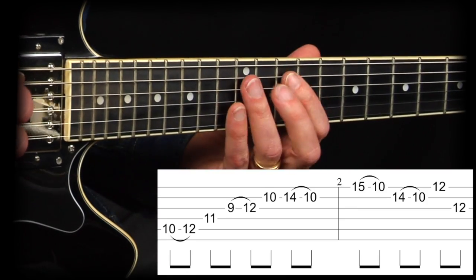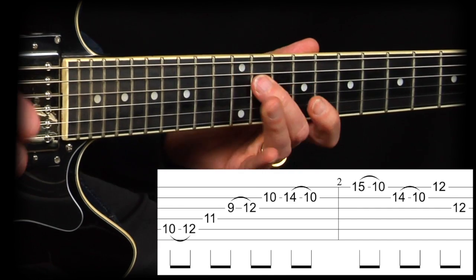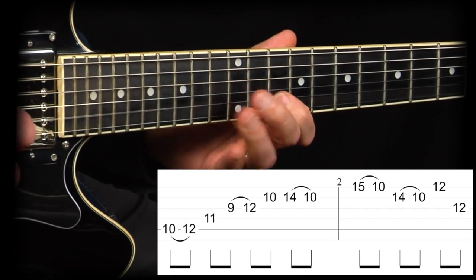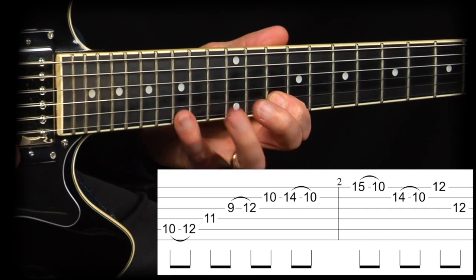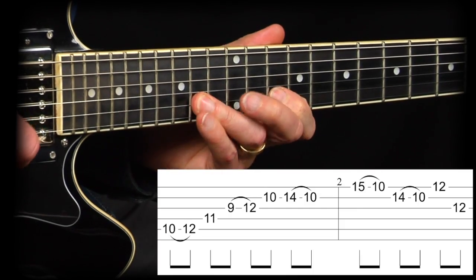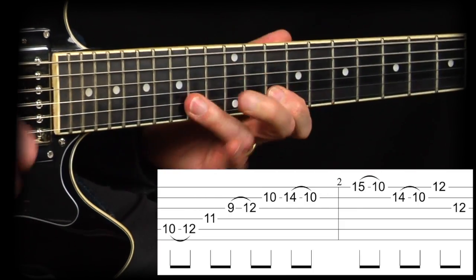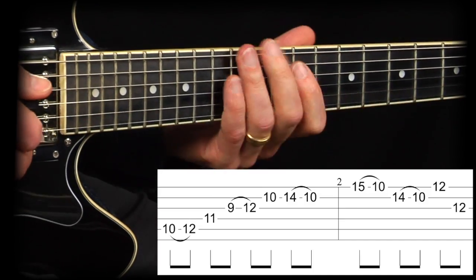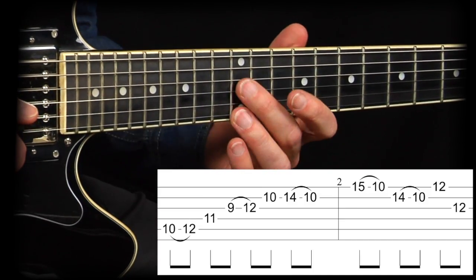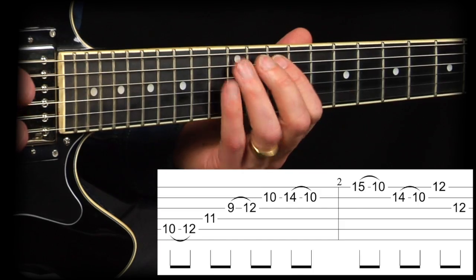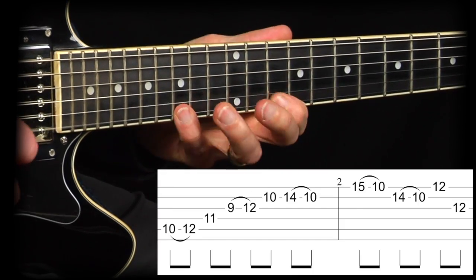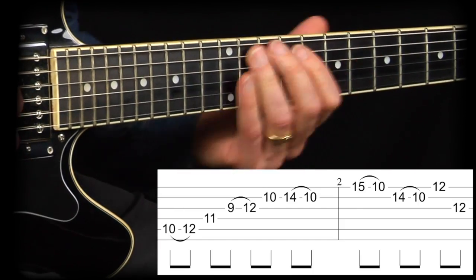So if I play it slowly, and you can actually change the order of those last two notes if you like, for a variety. Sounds cool too.